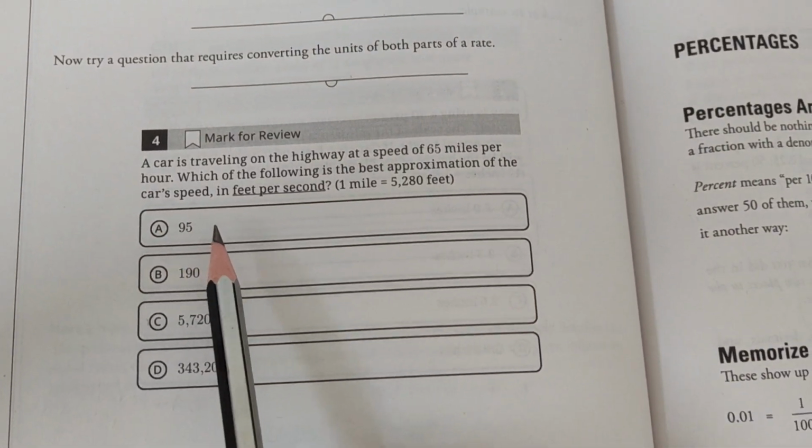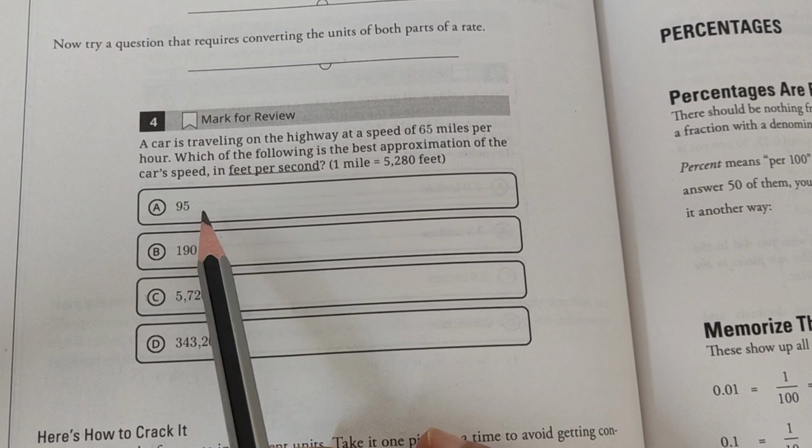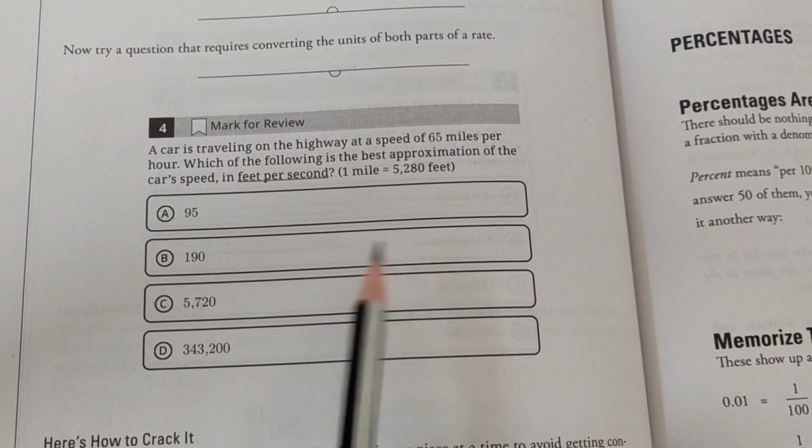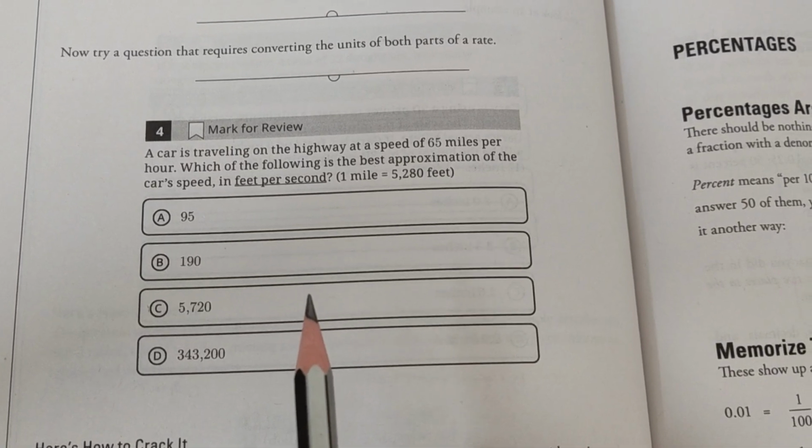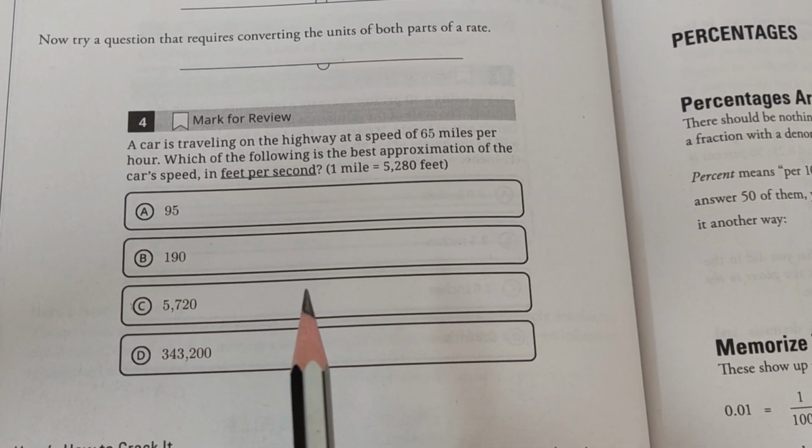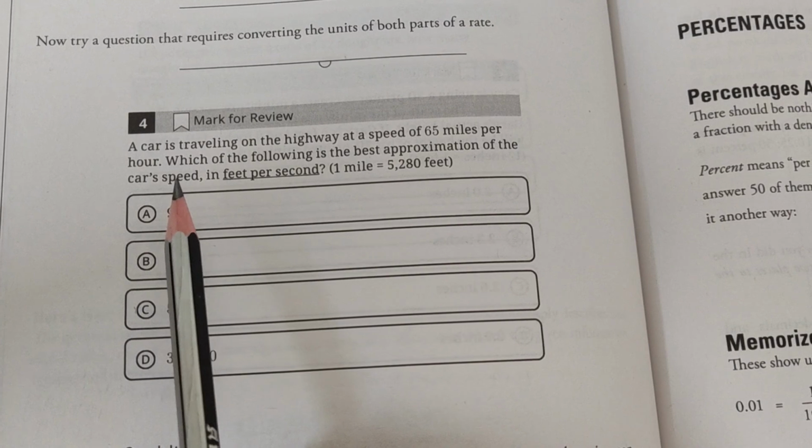Alright, let's look at this question. Fairly simple one, but I'm gonna try and see if we can make it even simpler. Yeah, that's the way I'll put it. Alright, let's look at this.